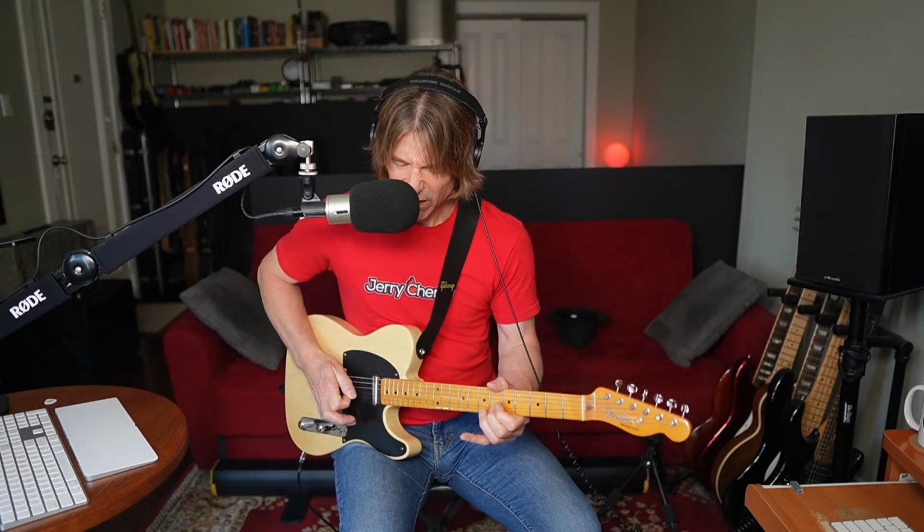I don't know, going off on a tangent there, but there's definitely a purity to the single coils that you don't get from a humbucker guitar.